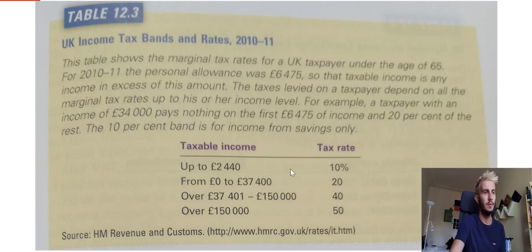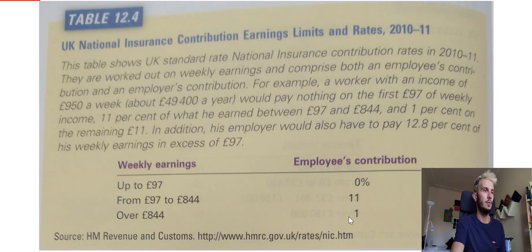UK income tax bands. So 10, 20, 40, 50. What you make until 2000, 10%, until 37,000, 20%, until 150,000, 40%, and over 150, 50%. Okay, then the national insurance contribution. What you make until 97 pounds a week, 0. Then between 97 and 844, 11%, and over 844, 1% more. For a pension, ladies and gentlemen.